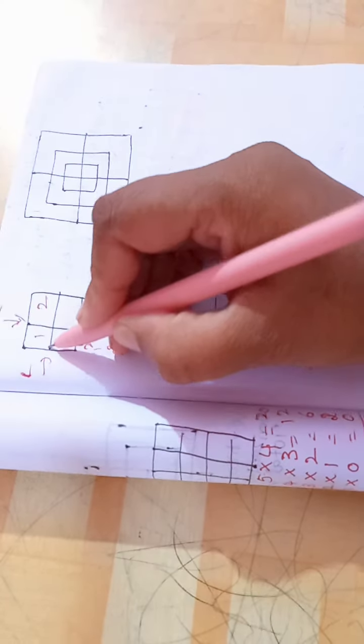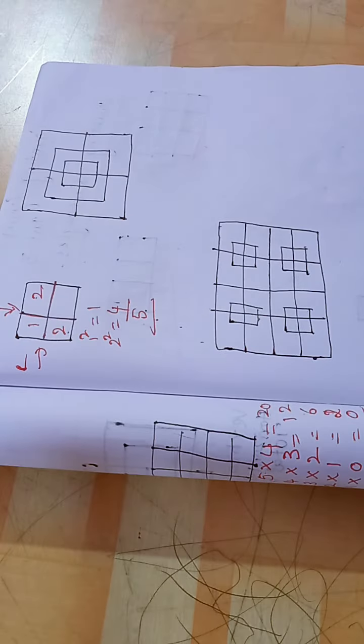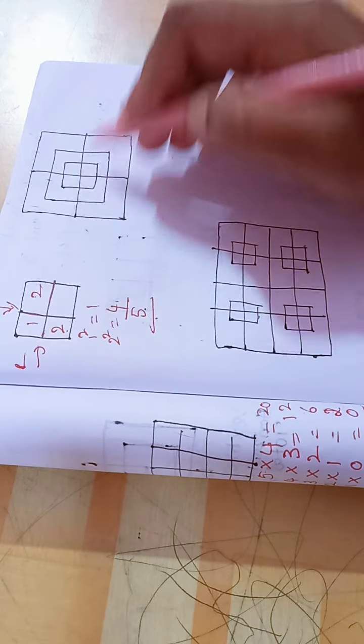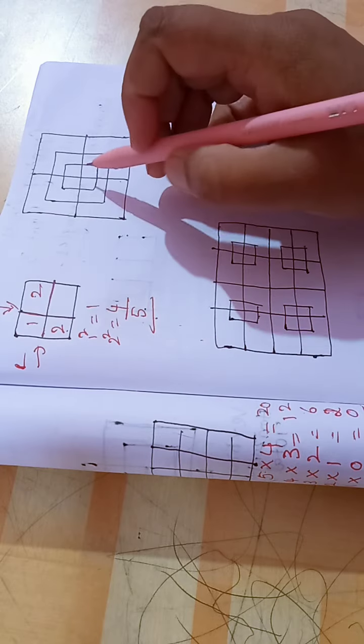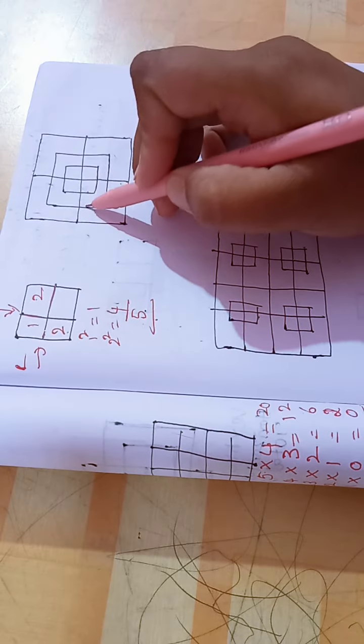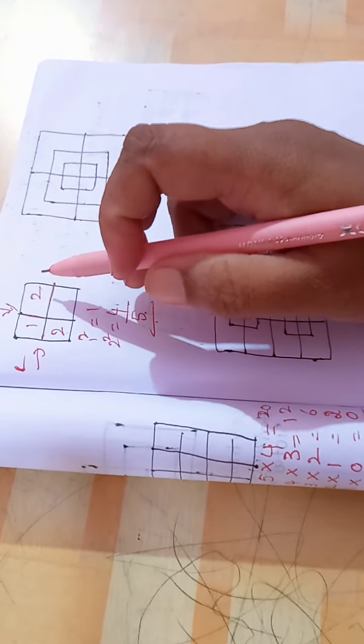Now let us apply the same for this. So plus mark must be there. Here you see, plus mark is there. How many squares are there? 1, 2, 3. Now no need of counting every time in such a way.